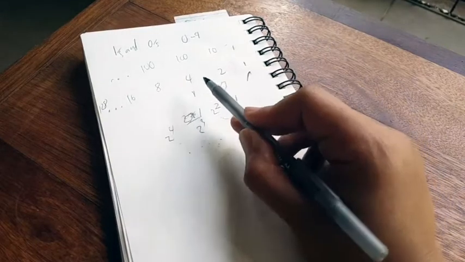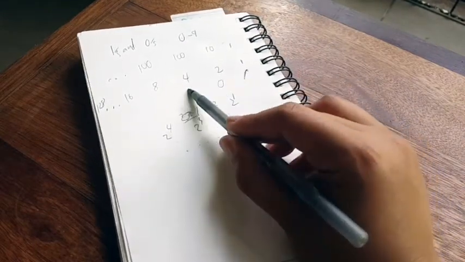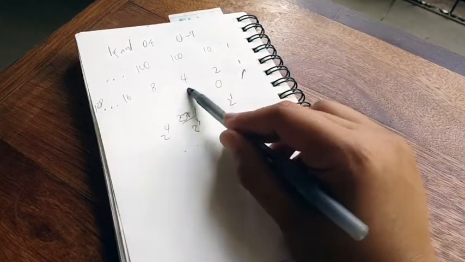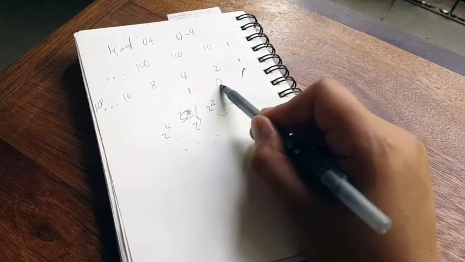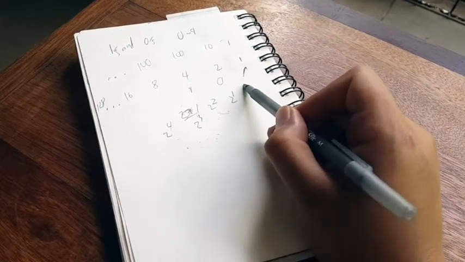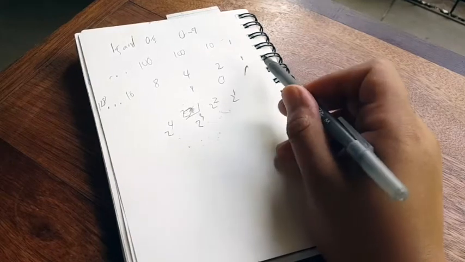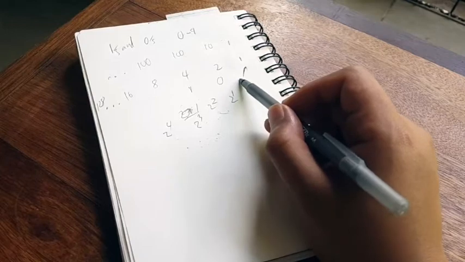Because there's a 4 and then there's a 1. 4 plus 1 equals 5. You don't put 4 plus 2, that would be 6. If it was 2 plus 1, that's 3, so you just put 1 for 3. Whereas just 1, just write 1. No other numbers. But yeah, that's binary.